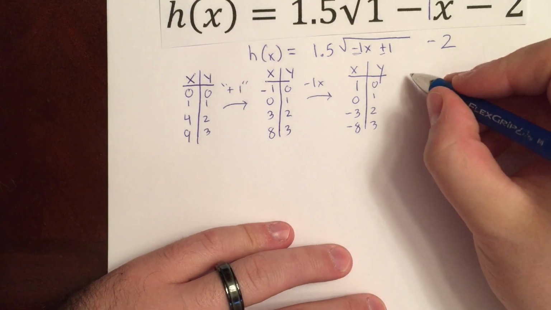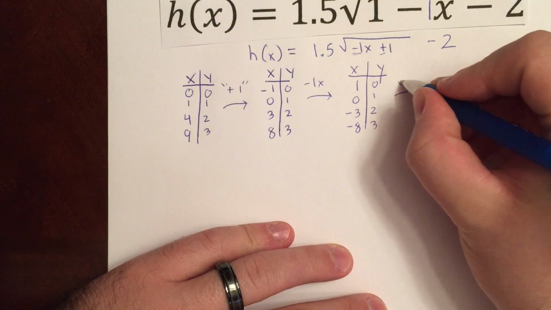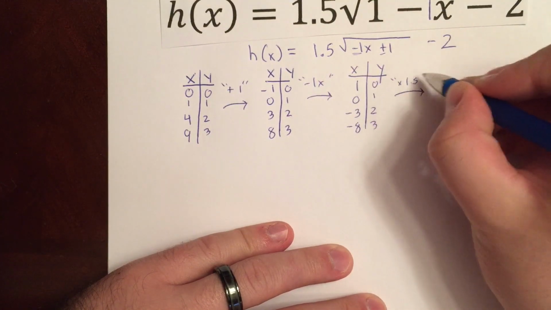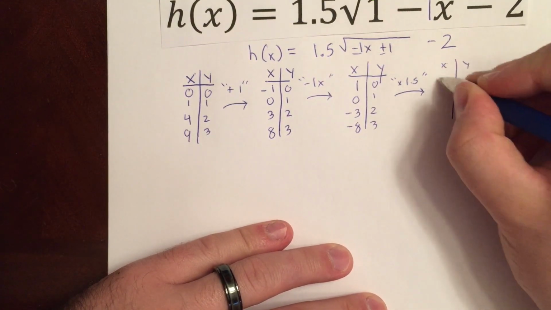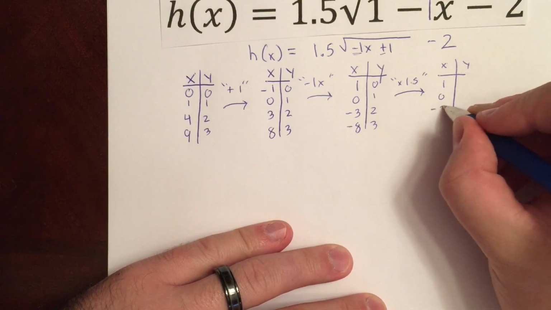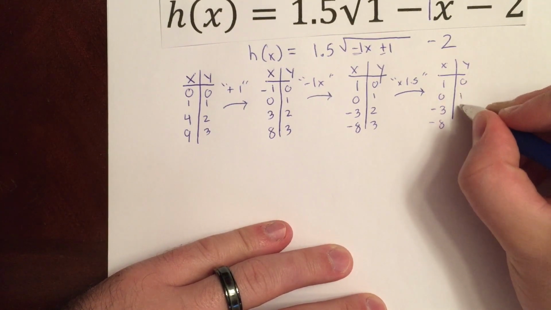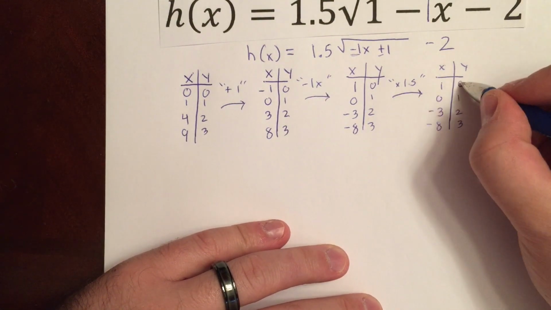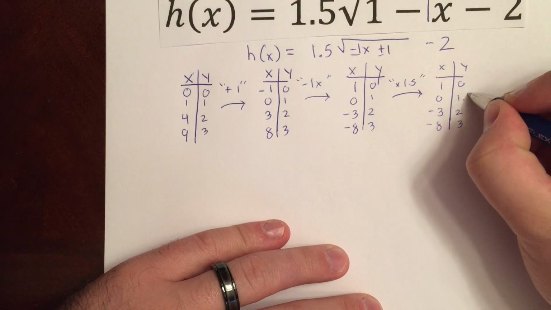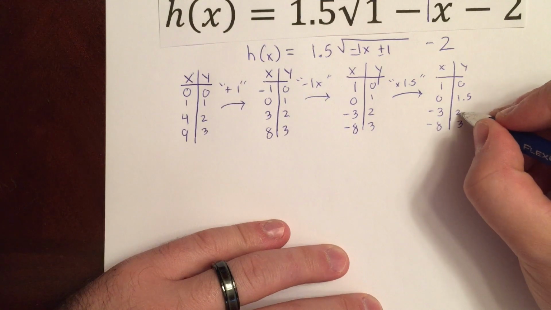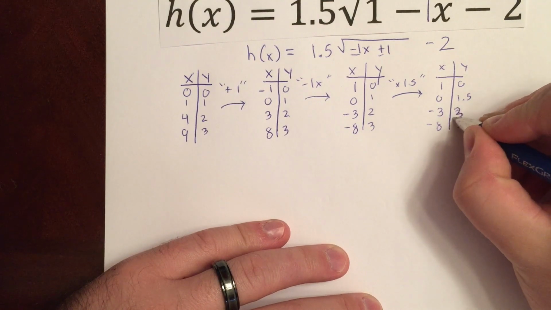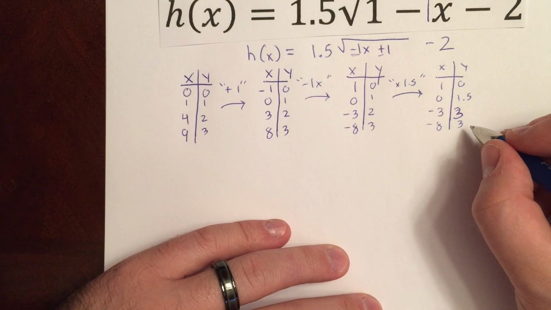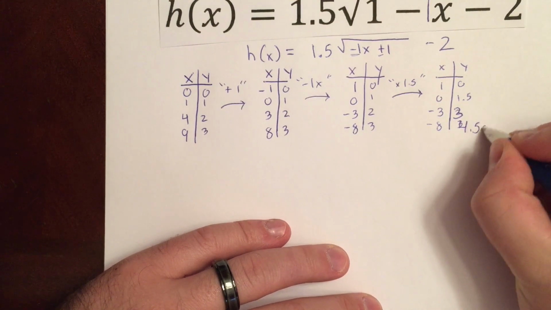Now we're going to change the y values. So if we multiply by 1.5 on the y's, the x's stay the same because we're done changing the x values. 1, 0, negative 3, negative 8, 0, 1, 2, 3. Whoops, didn't multiply by 1.5. 1.5 times 0 is 0. 1.5 times 1 is 1.5. 2 times 1.5 is 3. 3 times 1.5 is 4.5. Okay?